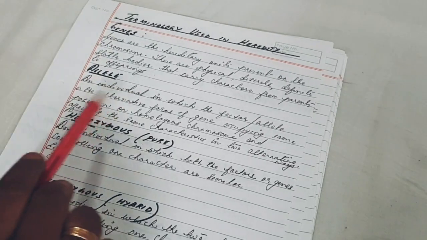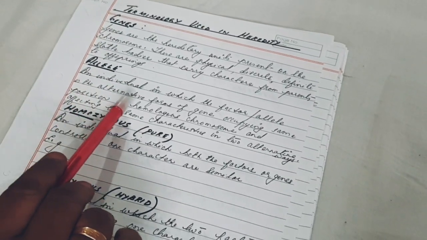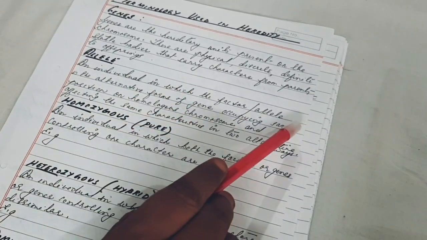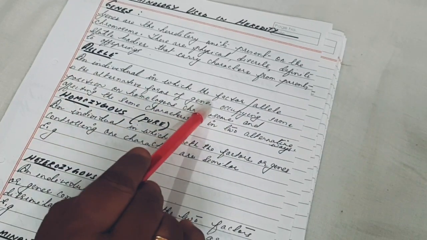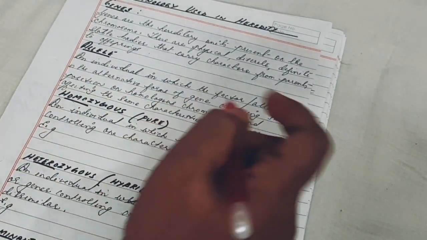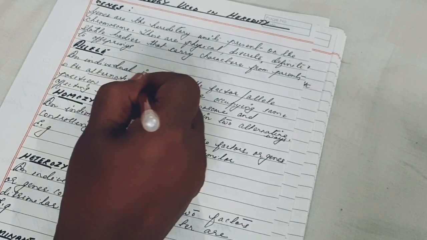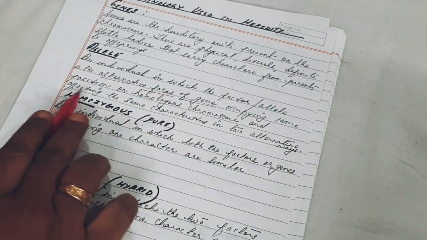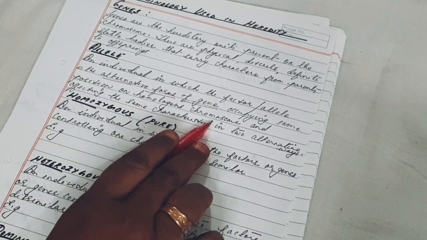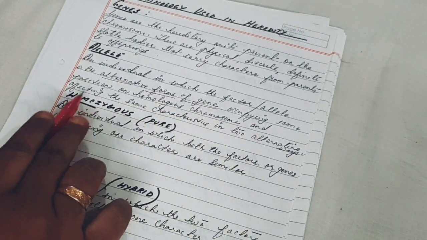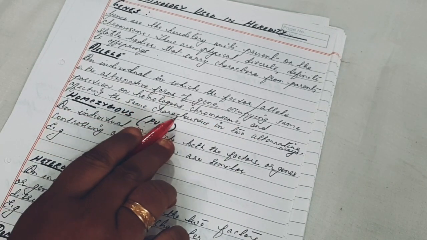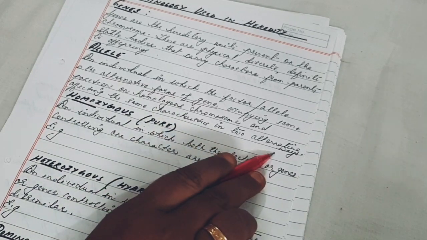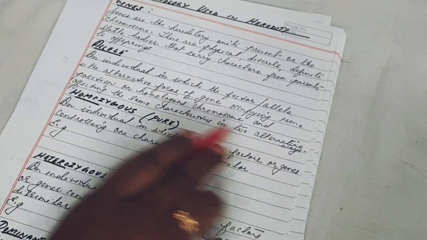Allele. The allele is the alternative form of gene. This is very important, children. You have to mention it is the alternative form of gene occupying same position on homologous chromosome and affecting the same characteristics in two alternative ways.